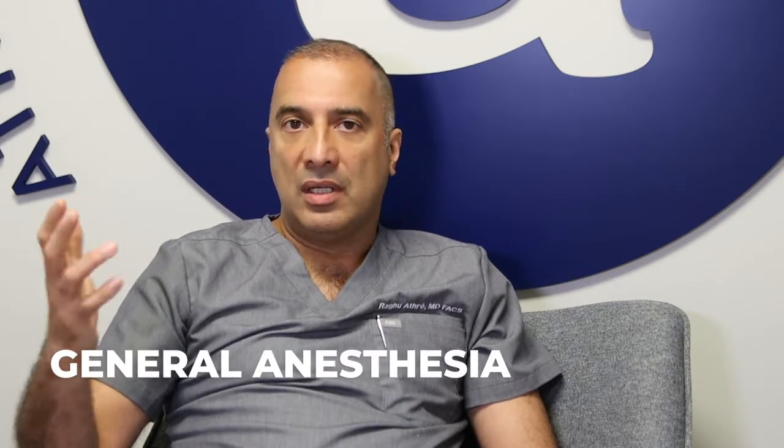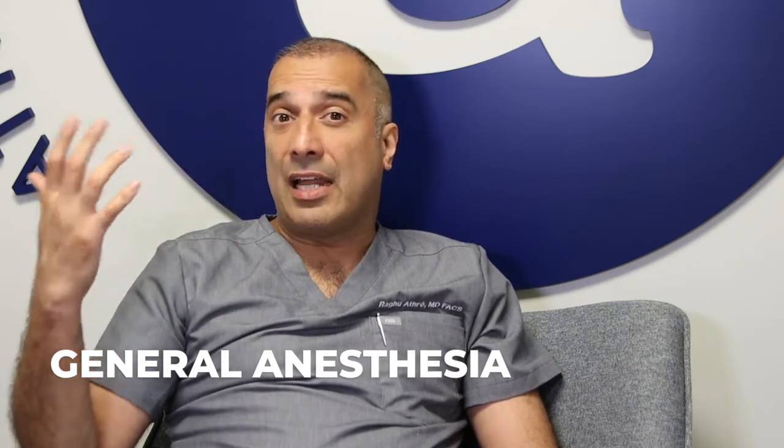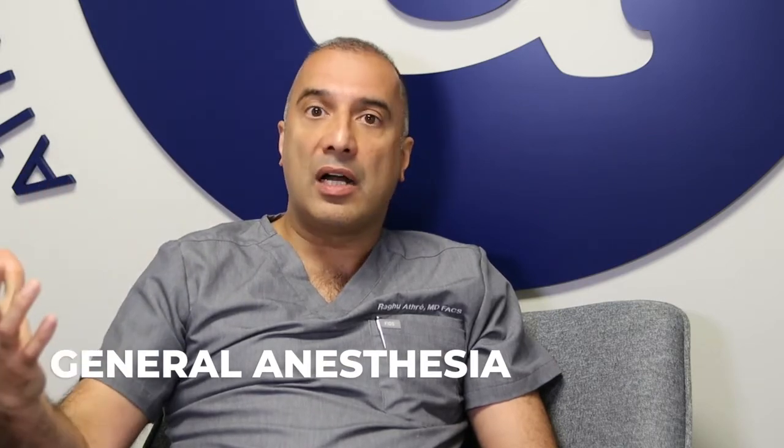The other type of anesthesia is general anesthesia. In this type of anesthesia, the patient is most likely at an outpatient surgical facility or in hospital, and the entire body is anesthetized so the patient has no recollection at all of the procedure. There are a lot of different variations of these types of anesthesia. However, these are the two large categories.